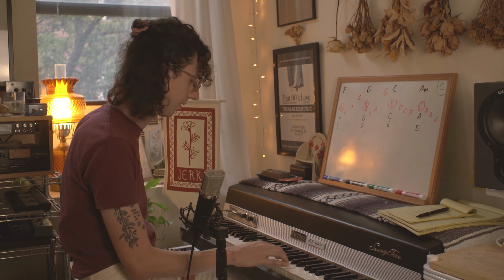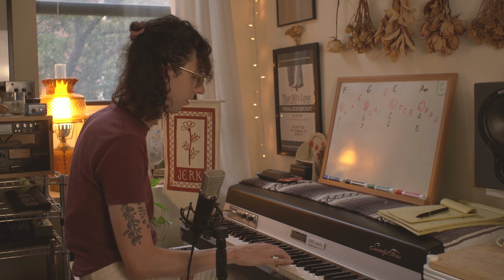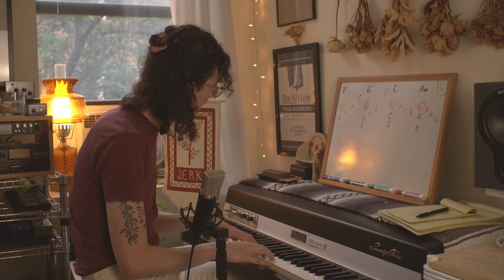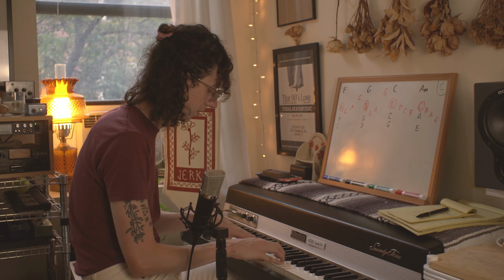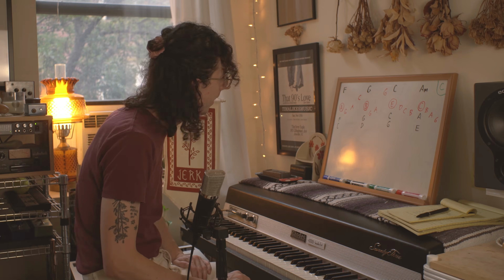Let me play it alone as the melody and then with the harmonization underneath. So we got... And with the chords... That sounds pretty nice to me.